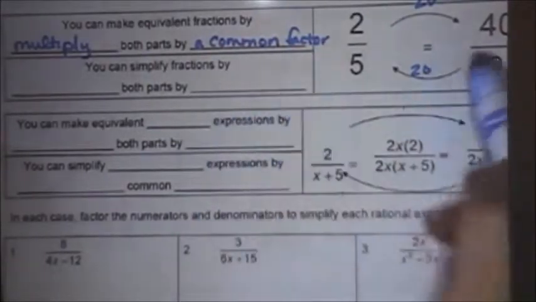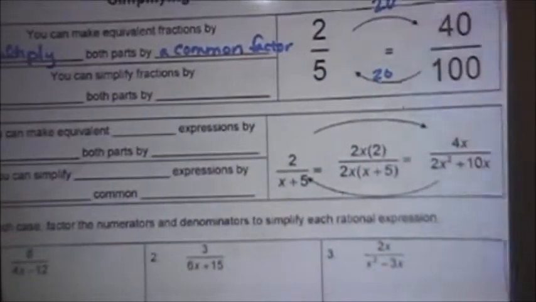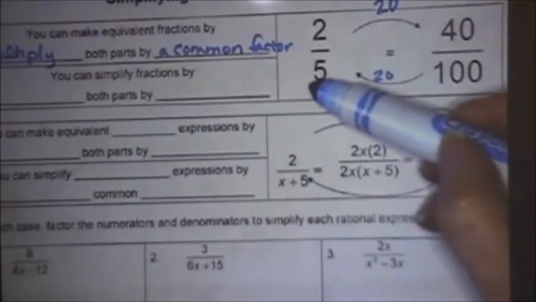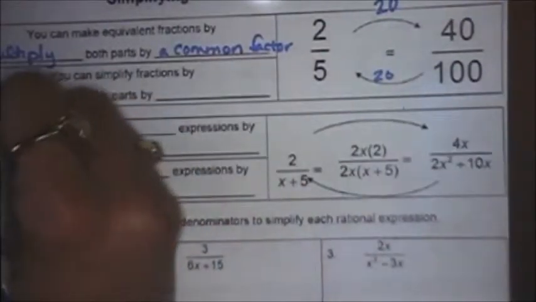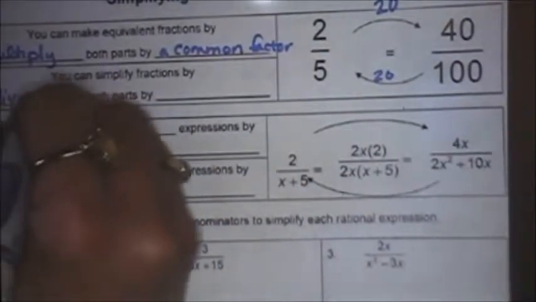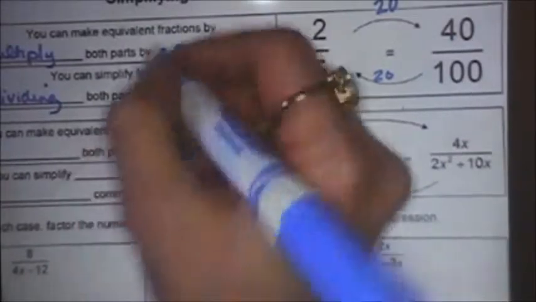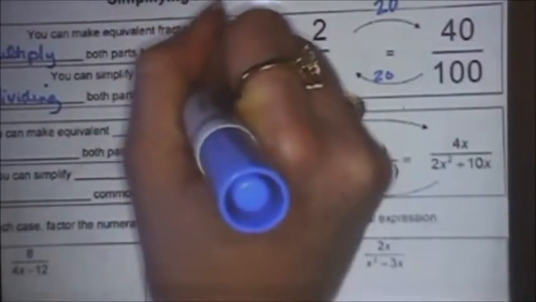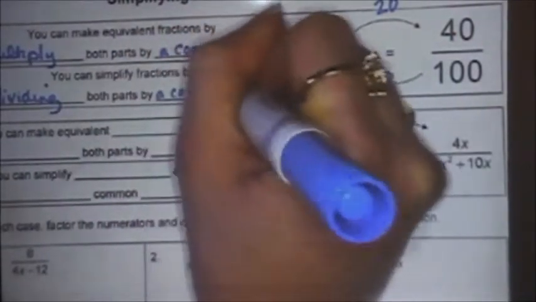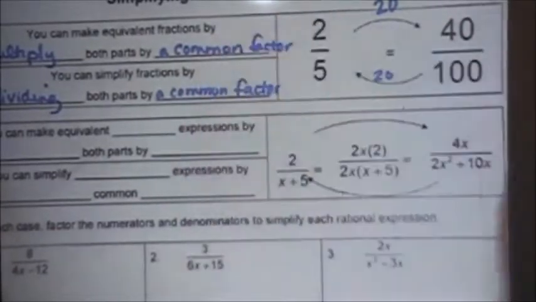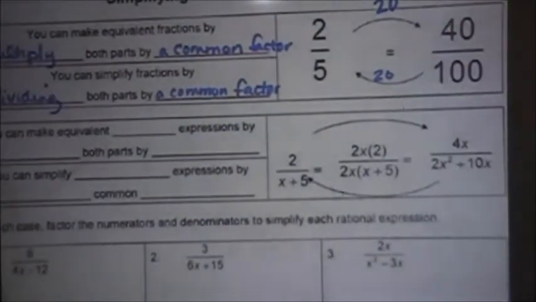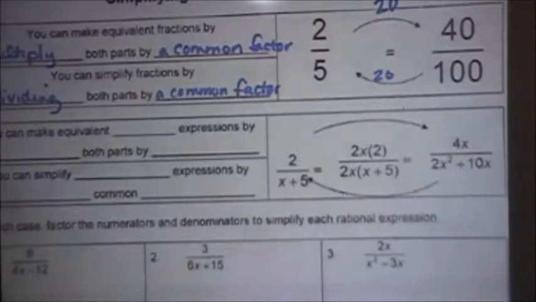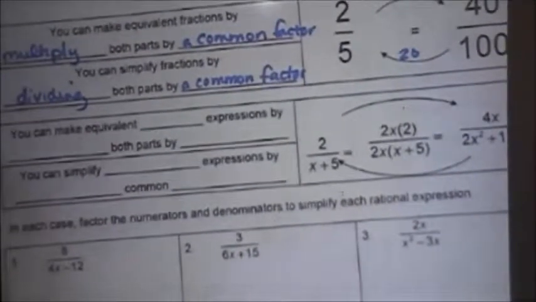So we could simplify our fraction, in other words, go from 40/100ths back to 2/5, by dividing by a common factor. And again, this time we're going by 20. If we wanted to make this more simple, we would divide by 20, and we would be right back to 2/5 where we started. So the same thing is true for rational expressions.